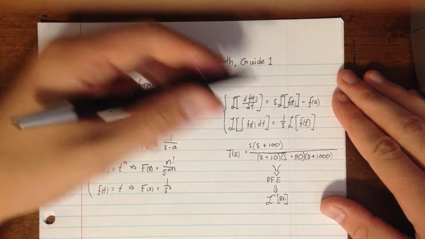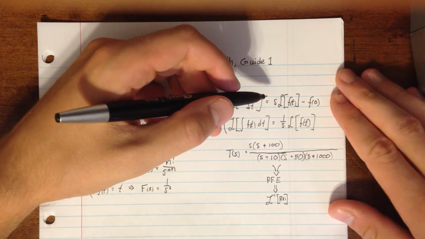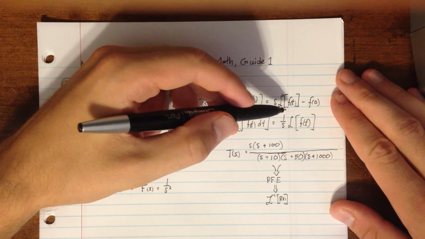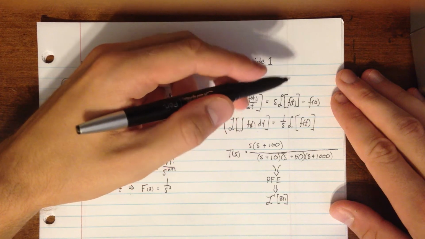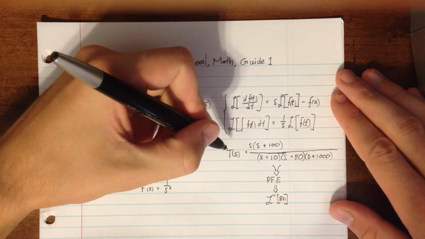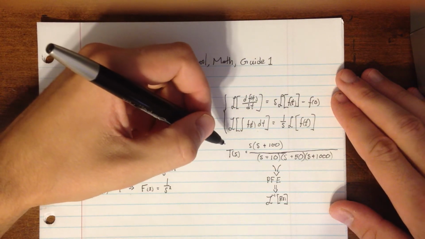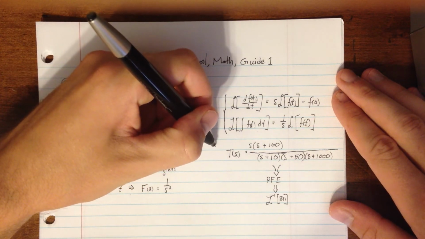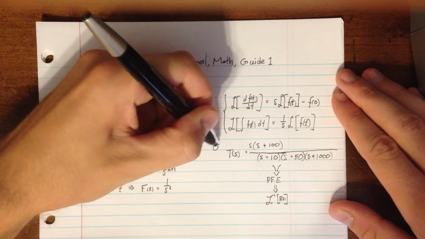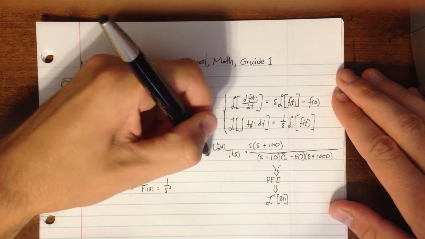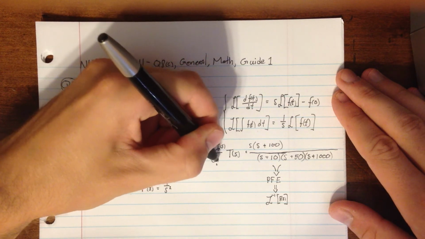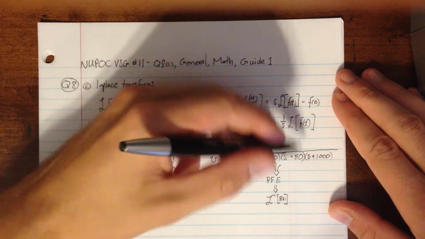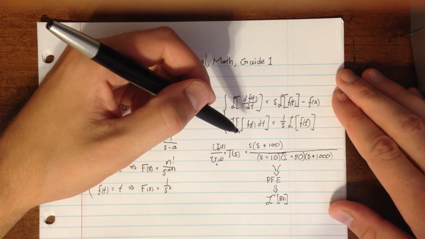So oftentimes we'll have a circuit and we'll go to the frequency domain and do some algebraic manipulation. If we're looking at some system and we have an output voltage and an input voltage, let's say V out of S over V input of S, we'll call that our transfer function T of S, and maybe it looks something like this.